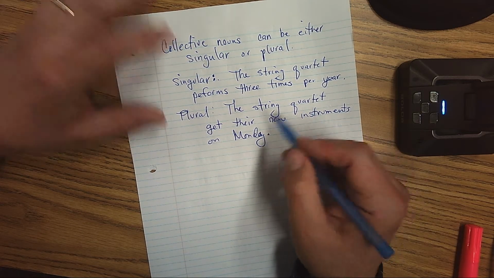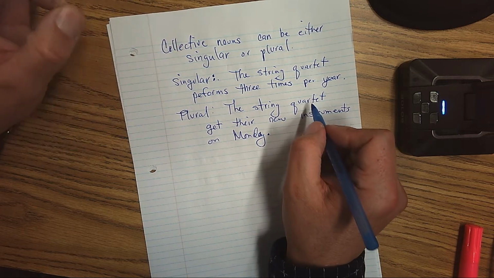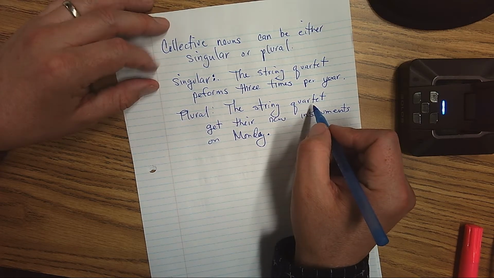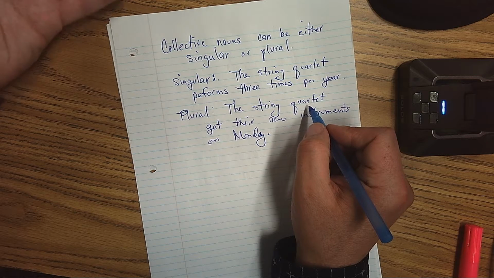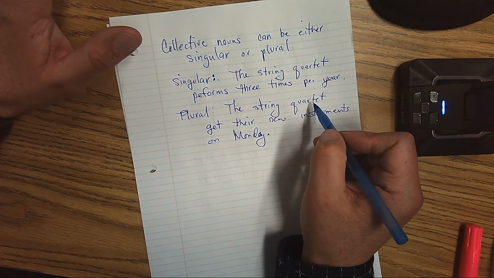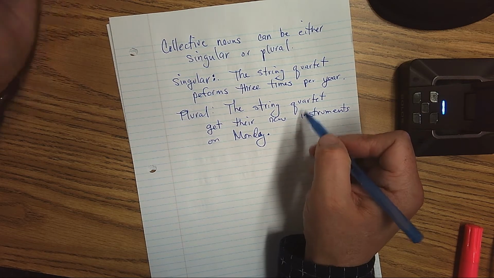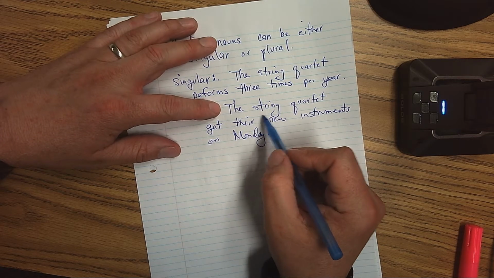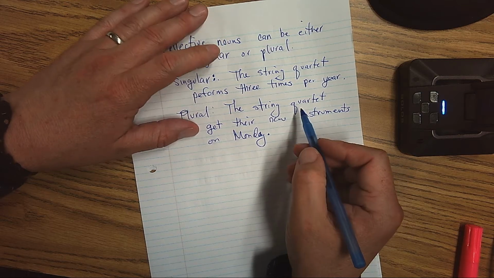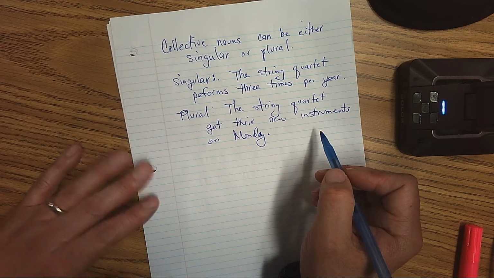It's each member, so this is different people. Oh, I'm sorry, it's plural. Sorry, my bad. I know it's like individual members, so I think about it as singular sometimes. But when it's the individual actions of the group members, then it's plural. So since each group member is getting his or her instrument, it's the string quartet as plural. They get their new instruments on Monday. Okay.